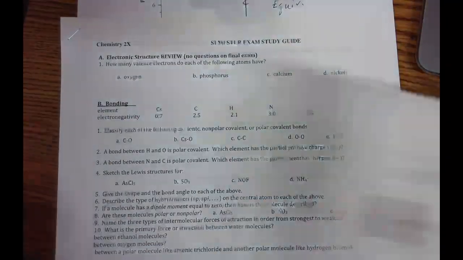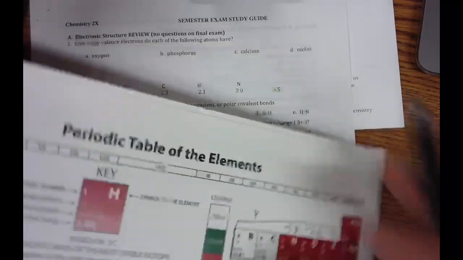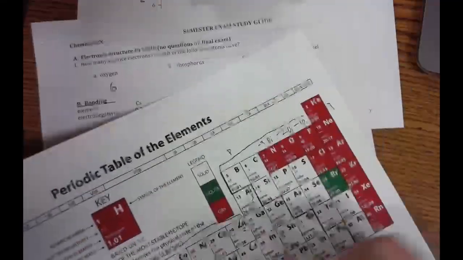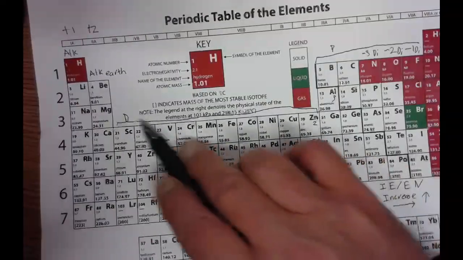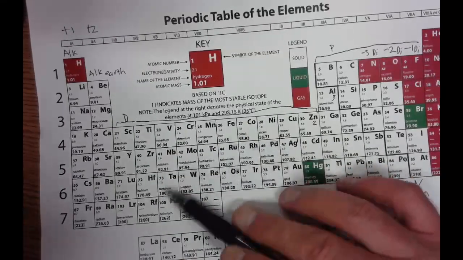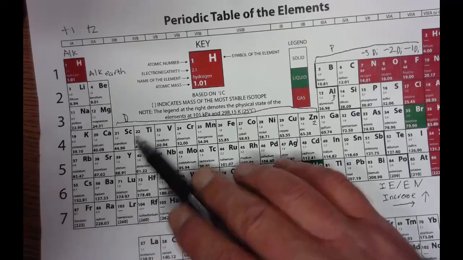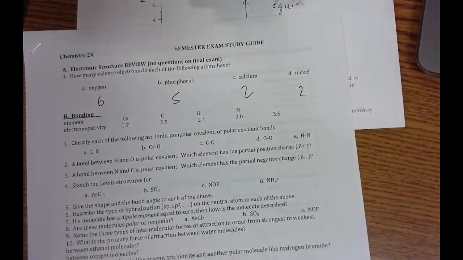So oxygen, you're going to find oxygen on the periodic table. Go up. VI, I should say, is 6. So that's 6. Phosphorus, 5A, 5. Calcium, 2A, 2, and nickel. Well, all the guys in the D subshell have 2 because 4s2, 5s2, 6s2 all come before the D, so they are all 2.